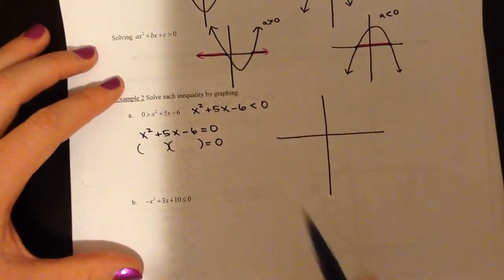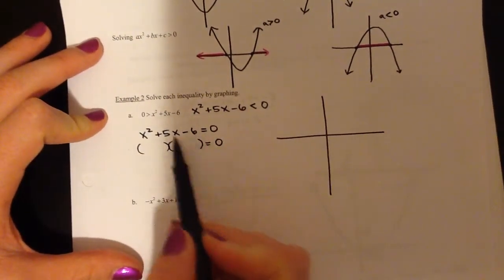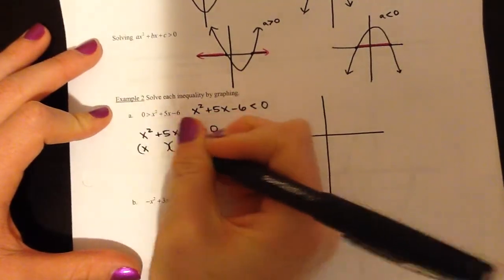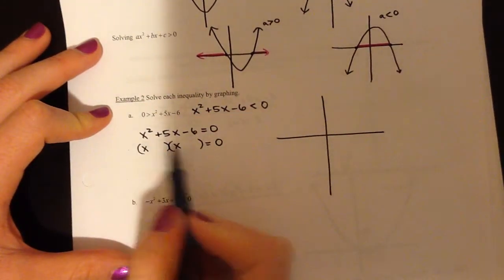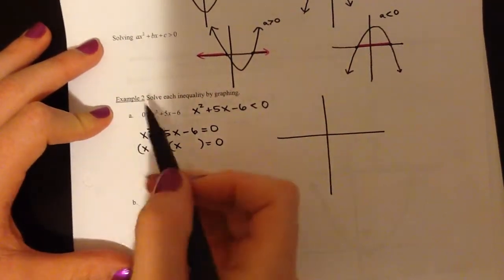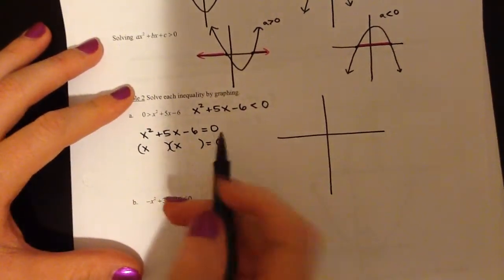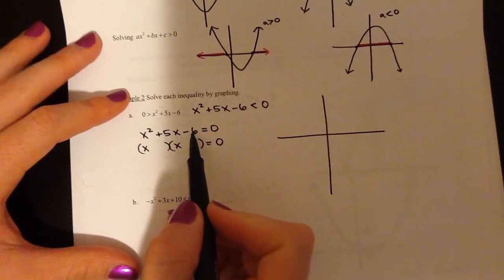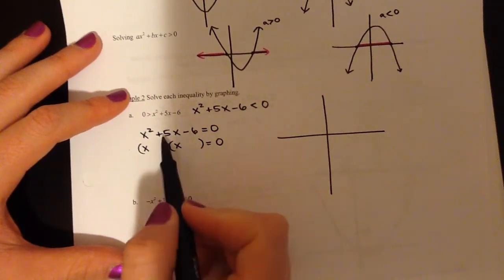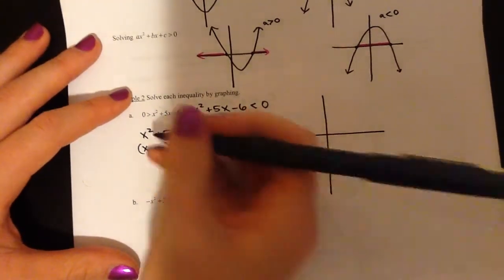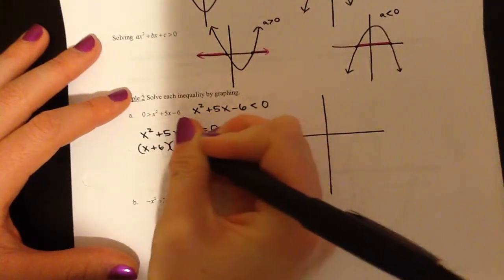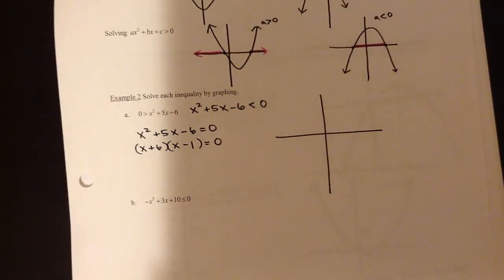Okay, so I take this -6, and I start with my x here and x here, because when I refoil, x times x just gives me an x squared. If there were a 2 or something in front of this, it wouldn't be so simple to factor. But I want to know what's going to multiply to a -6 and add to a +5. Okay, and that would be a +6 and a -1. Those would be those two numbers.